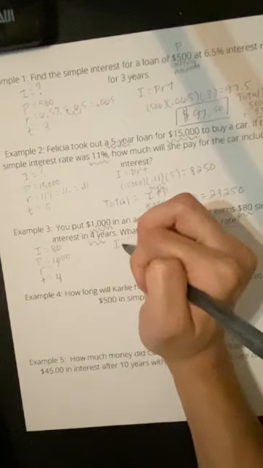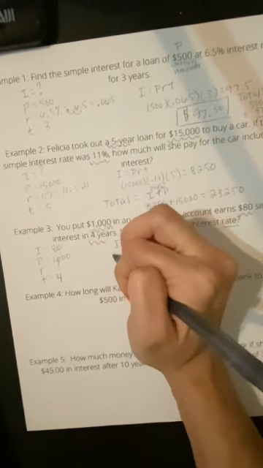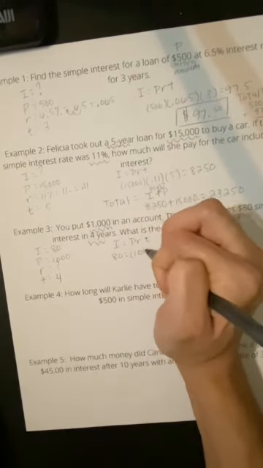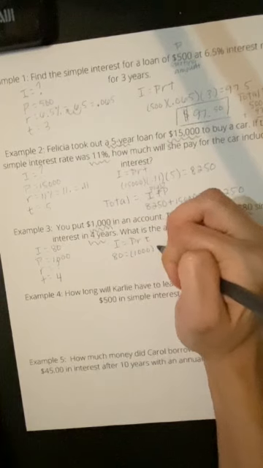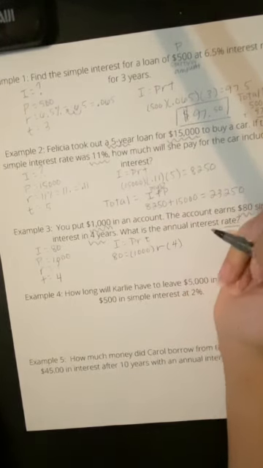So I equals P, R, and T. I know I, I know principal, I don't know R, and I know time is 4.